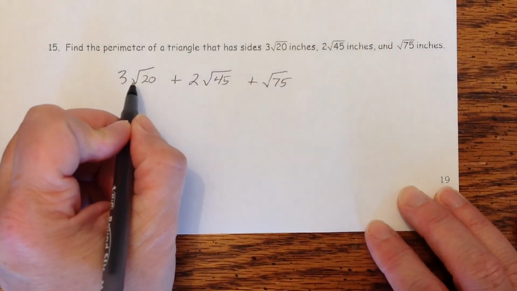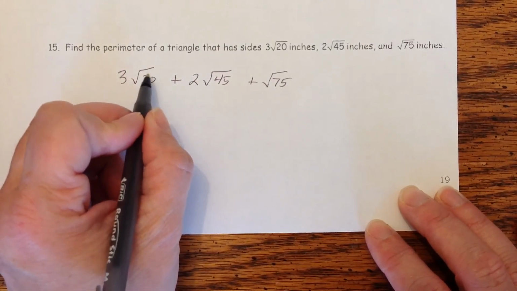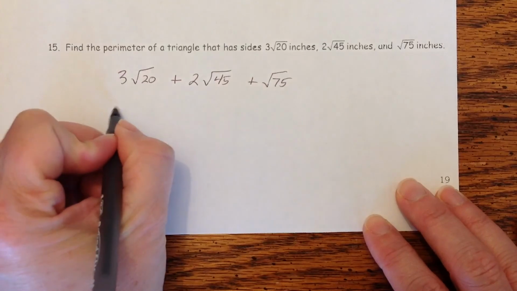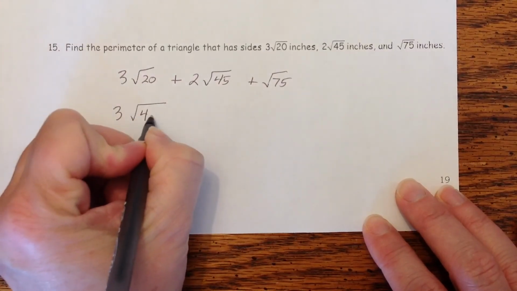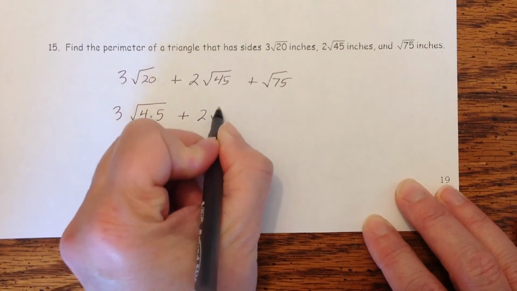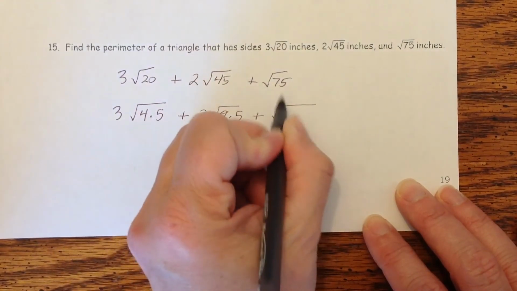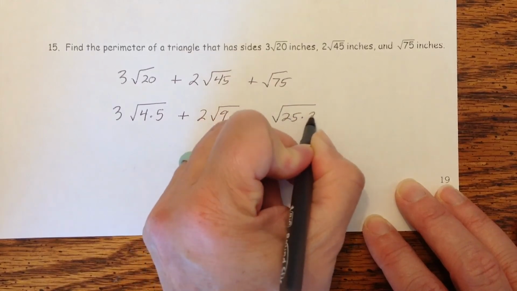So again, every time I see a square root, I want to think about my square list and figure out what's the biggest square that goes into 20. So I get 3 square roots of 4 times 5, plus here this would be 9, so 2 square roots of 9 times 5, plus this is 25 times 3.